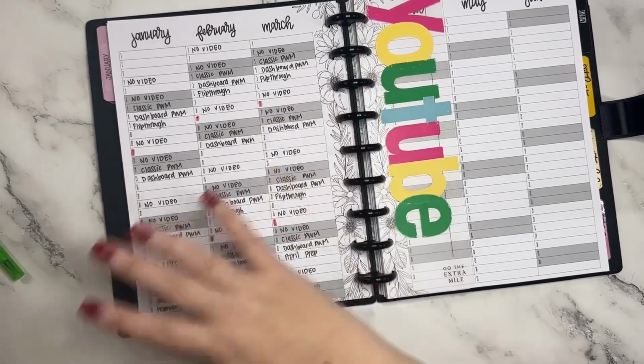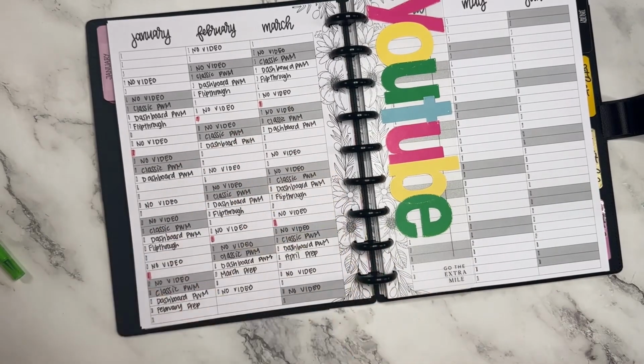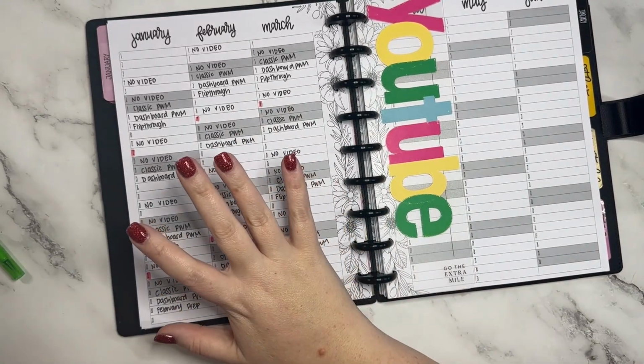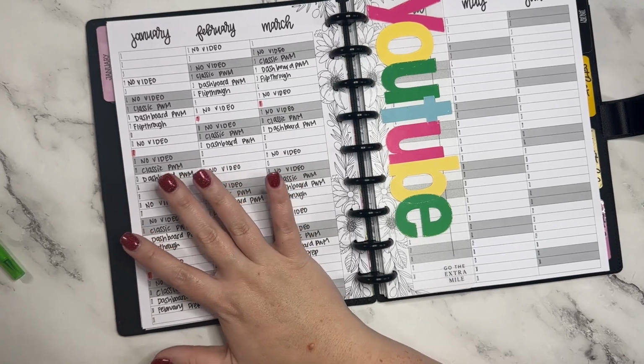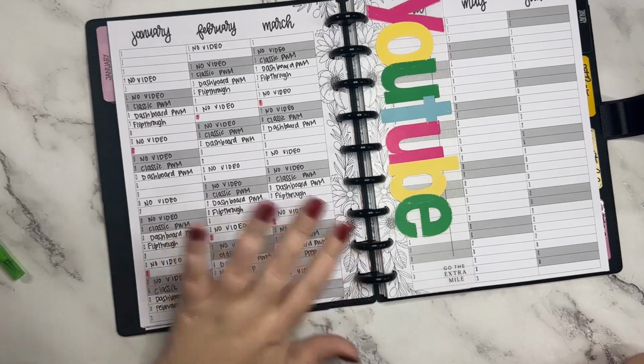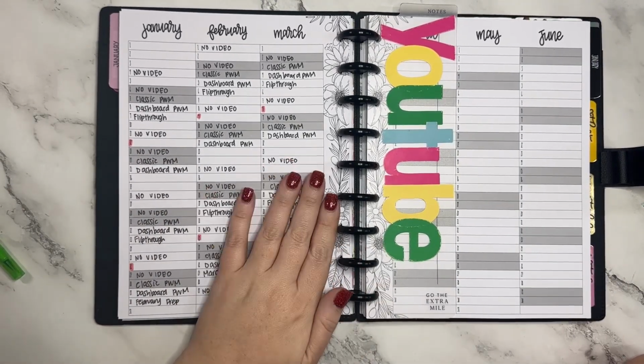If you need to plan out a quarter or something like that, you could do this with your meal planning. You could do this with your exercise routine. You could do this with anything. If you need to plan out months at a time, it's just a great way to see everything at once. So that's how I use it for my work planner.